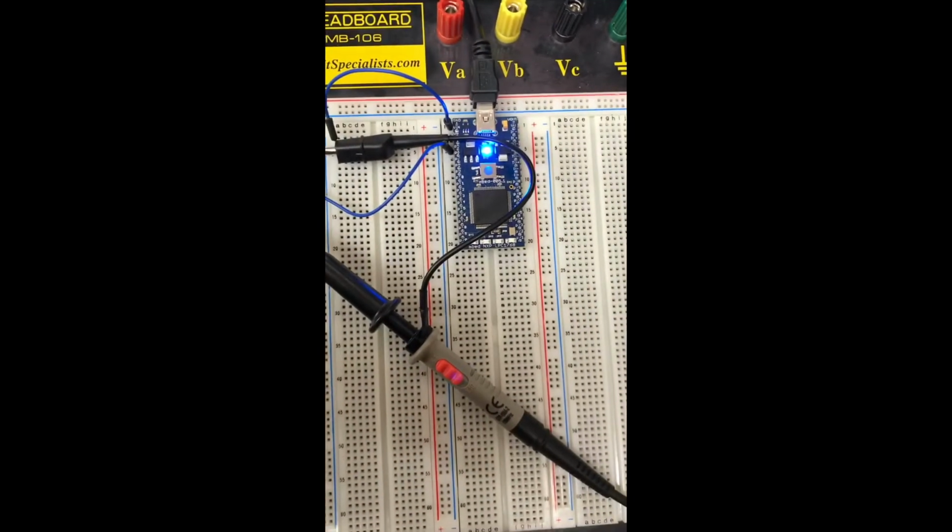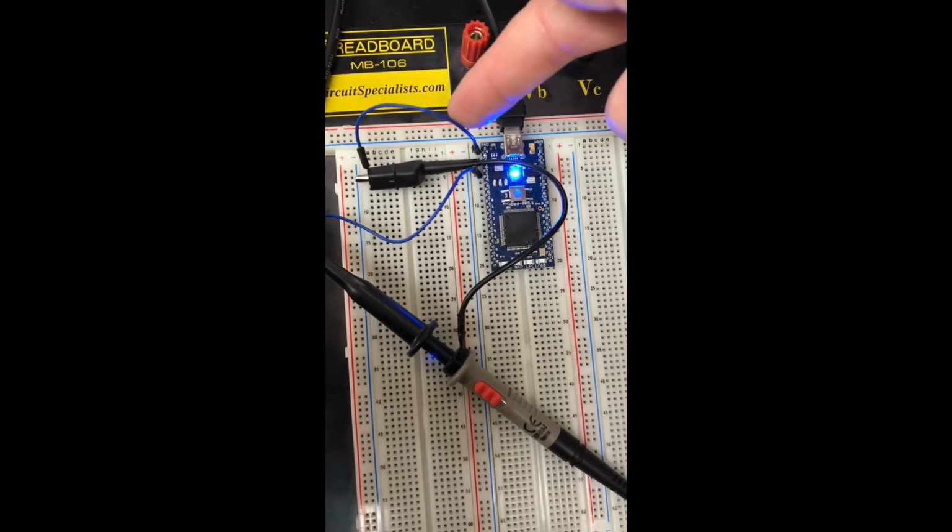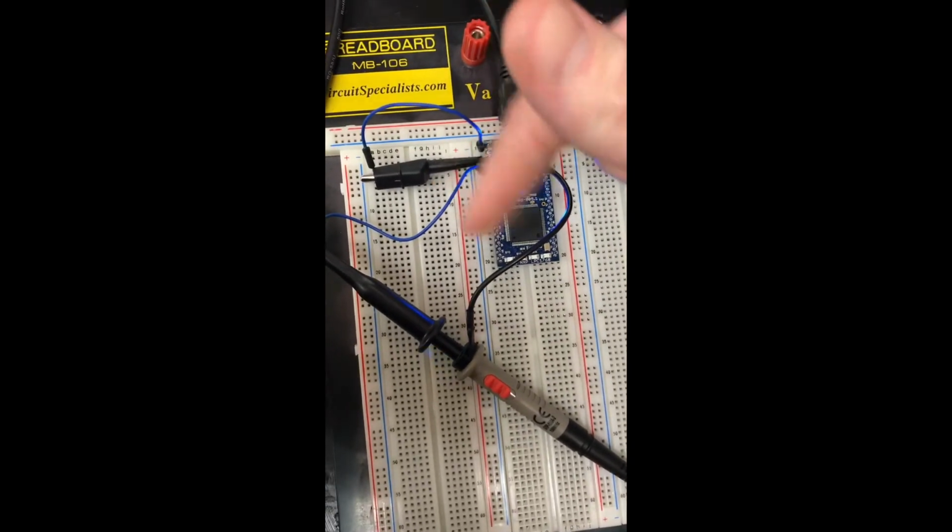This is our setup. All we have is basically our ground right here, and our pin 5 is right here, and we connect this to our oscilloscope. Yeah, this is the code for it.